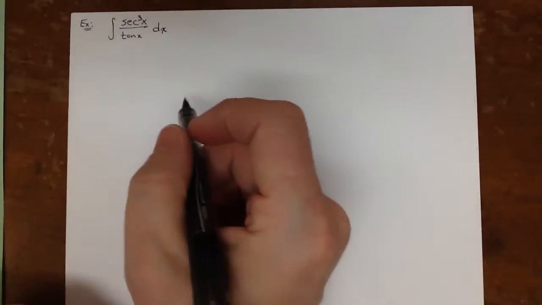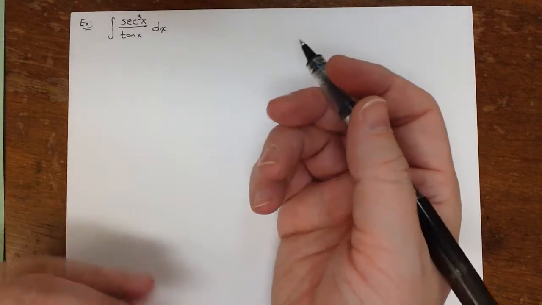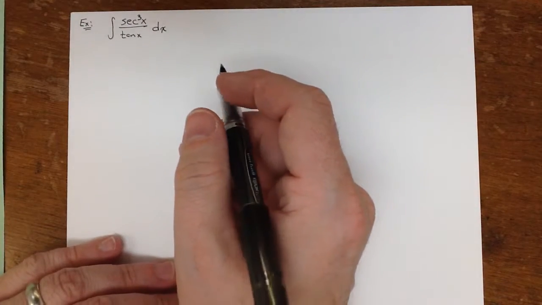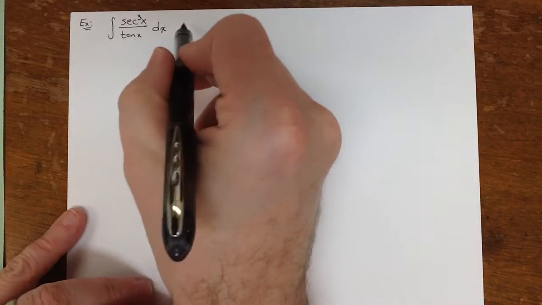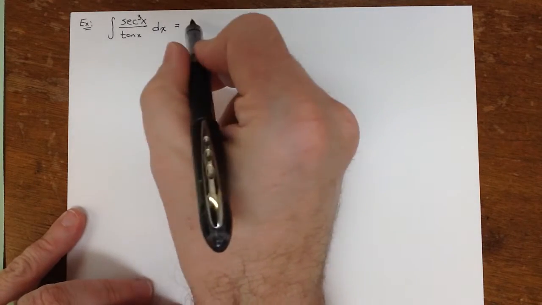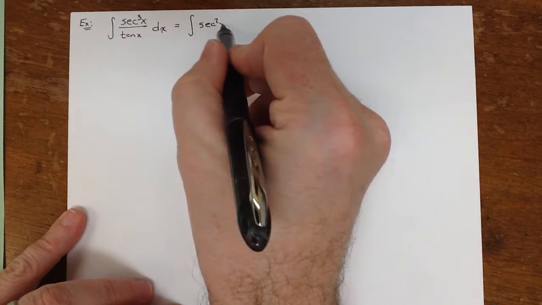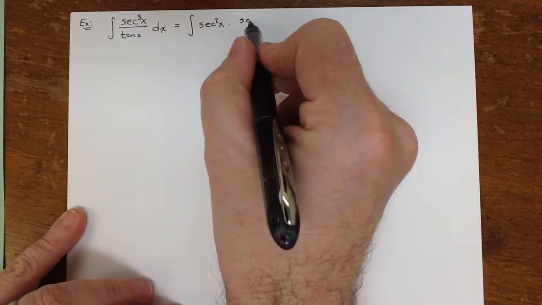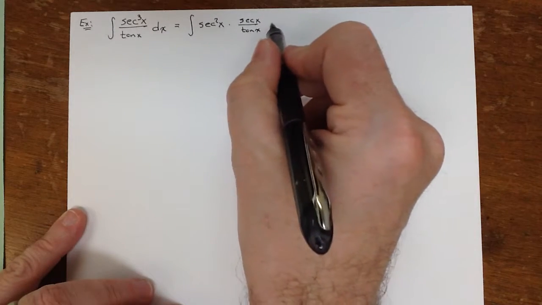For this problem, there's not a straightforward way to attack it. I actually tried several things before I came up with something that worked. Here's what I decided to do. I decided to take this and rewrite it as the integral of secant squared x times secant x over tan x dx.